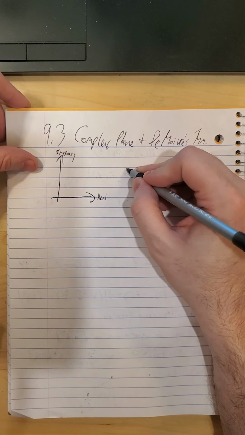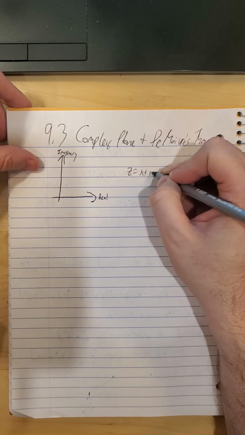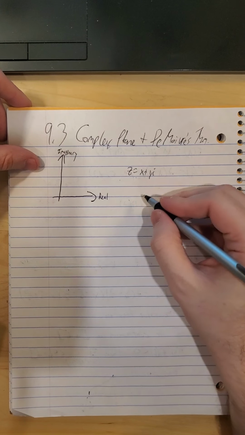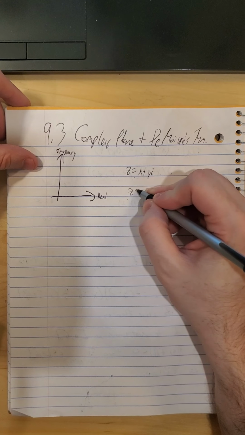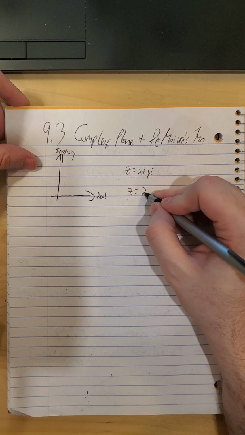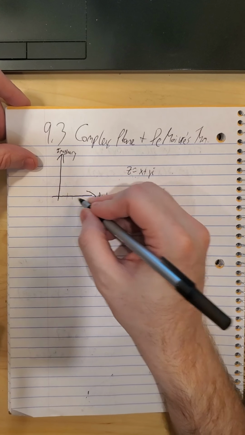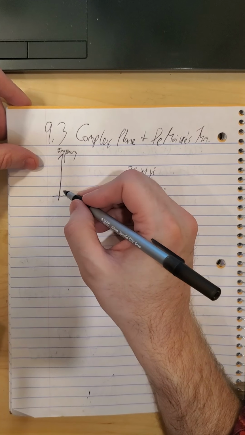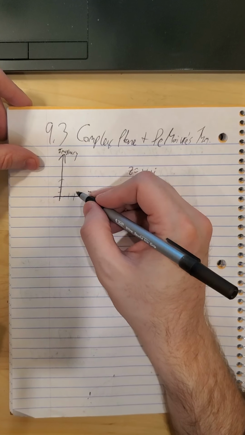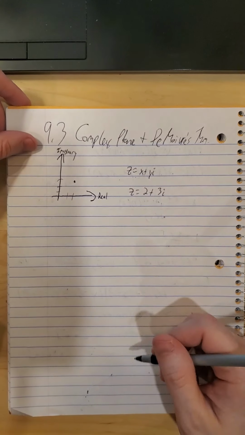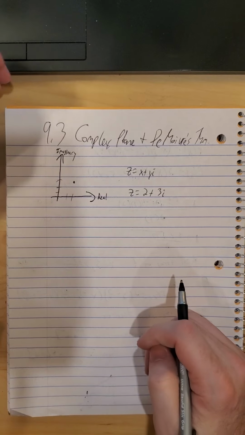So they basically take on the form z is x plus yi. For example, if we're plotting z equals 2 plus 3i, go to 2 on the real, and 1, 2, 3 on the imaginary. And there's our placement in the complex plane.